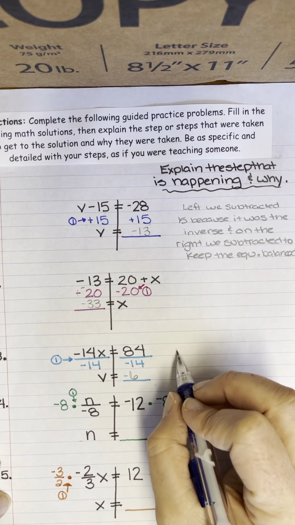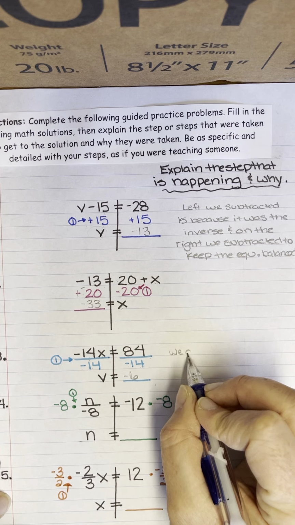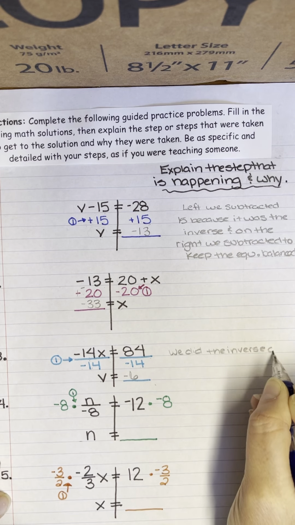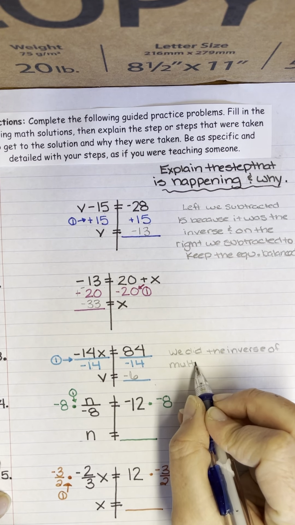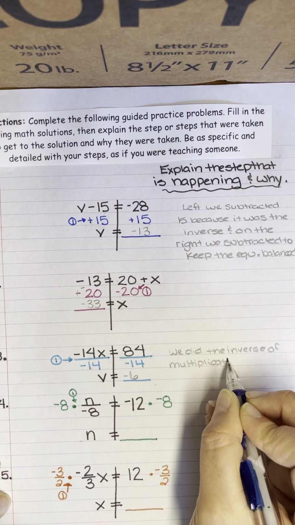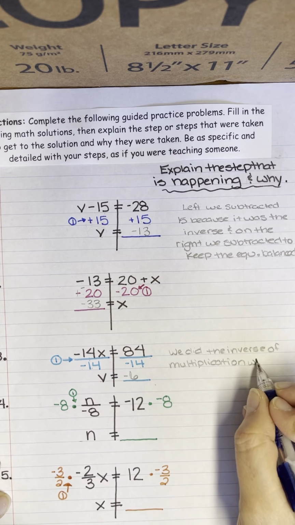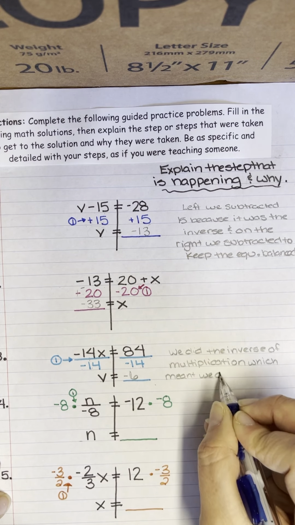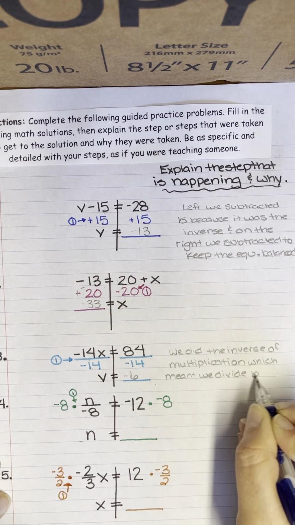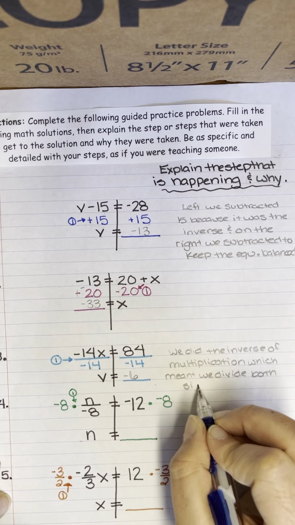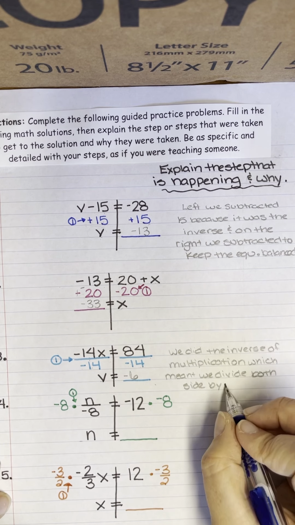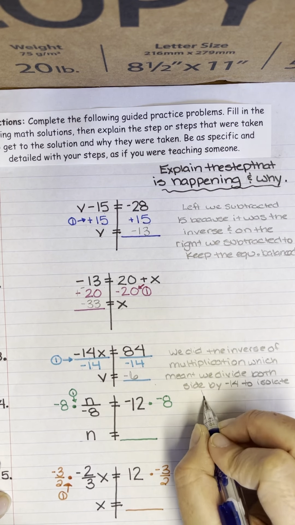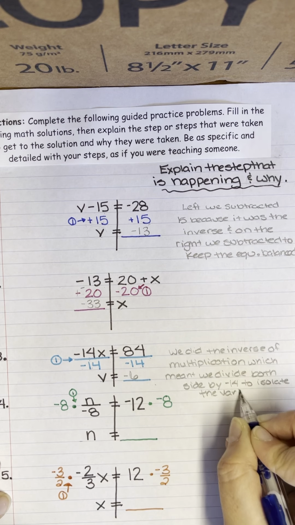So our steps here were we did the inverse of multiplication, which was division, which meant we divided both sides by negative 14 to isolate the variable and keep the equation balanced.